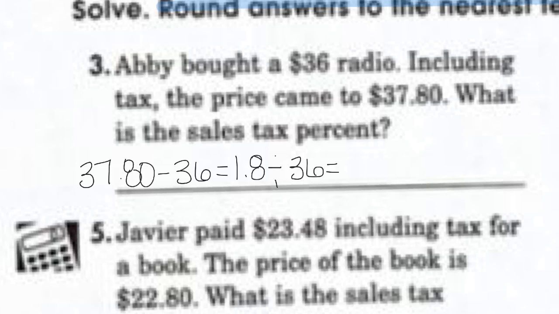And when I do that, I get a decimal of 0.05. Then when I move my decimal place 2 places to the right, I get 5%. So think about this. Larger number minus smaller number, you get a decimal. You divide by the cost, you get a decimal. You convert that decimal to a percent, and you're done with the problem.